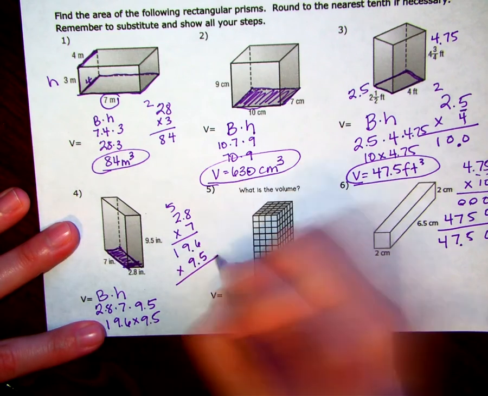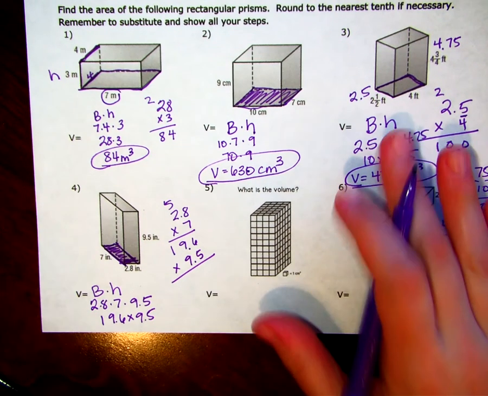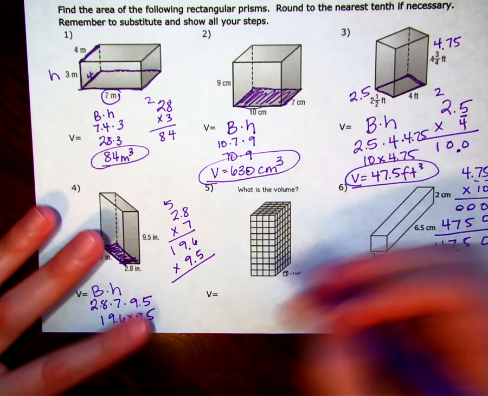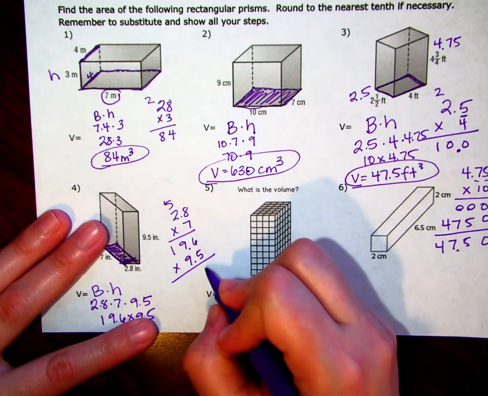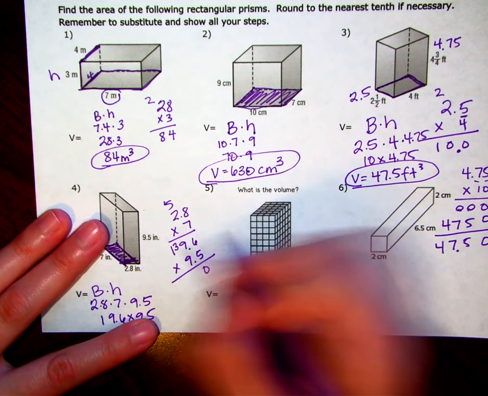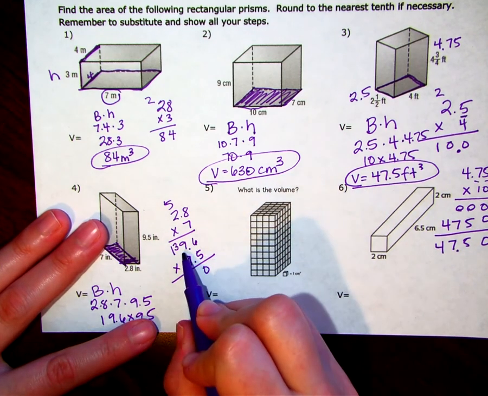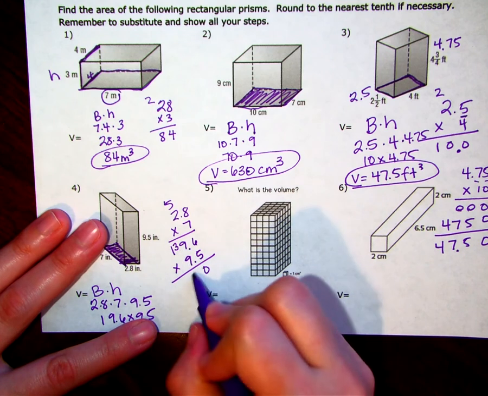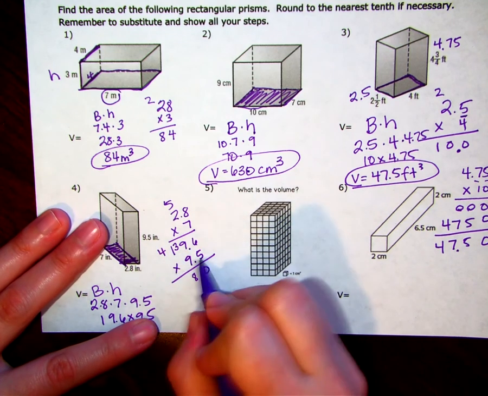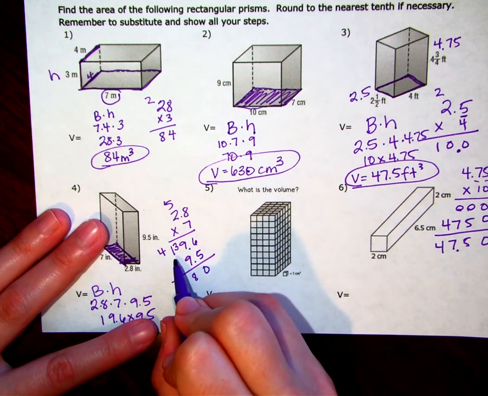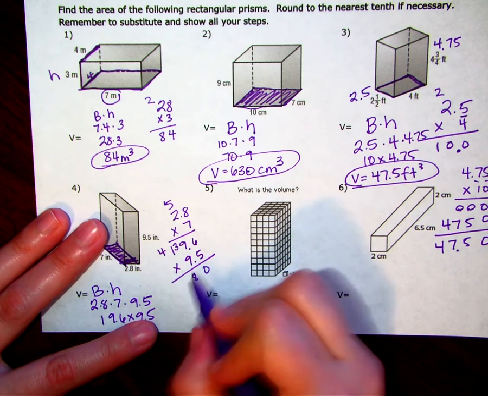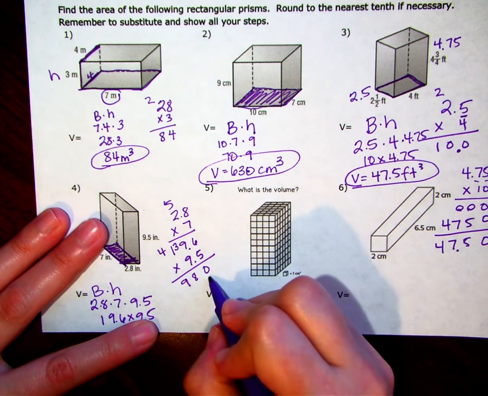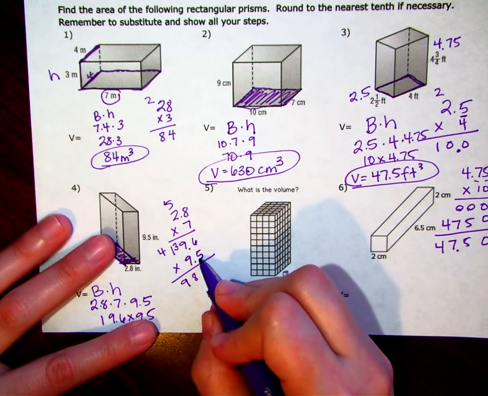9.5. Then you multiply it out. So you have a 3-digit by a 2-digit, so it's going to take a little bit of time for you to do. 6 times 5, 30. 9 times 5 is 45 plus 3 is 48. 5 times 1 is 5 plus 4 is 9. I'm going to add my 0 because I multiplied times 5, and then it's my 9.